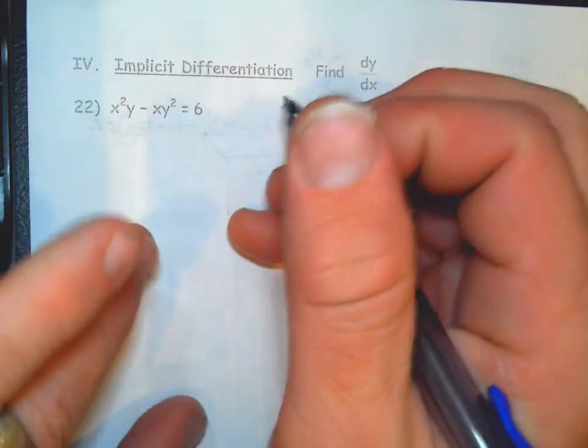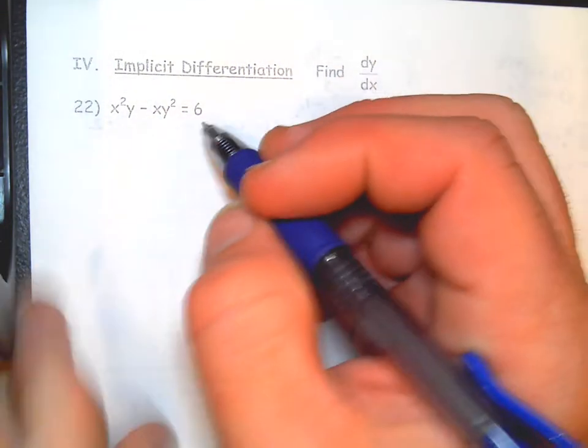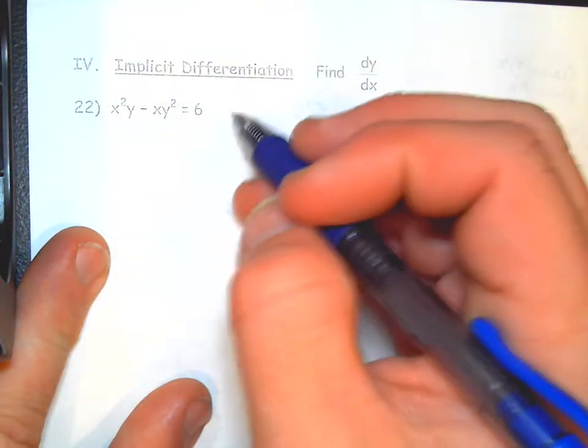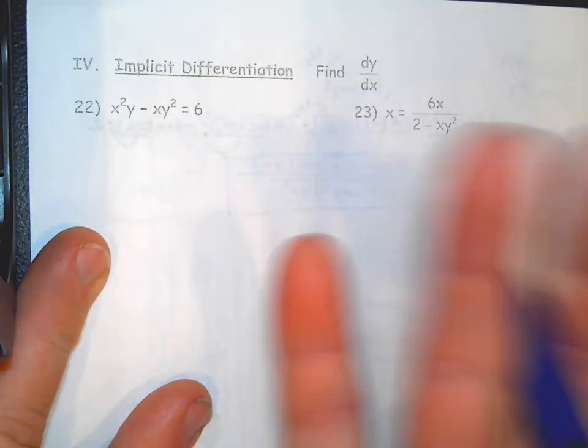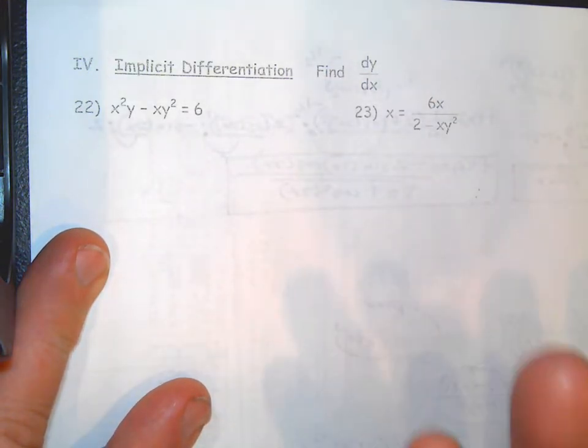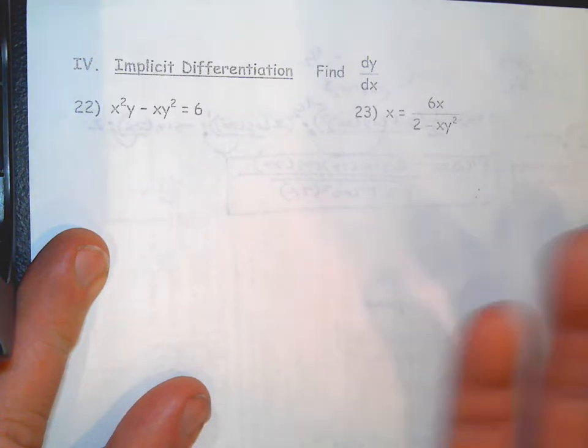Implicit differentiation. So I think some people are having trouble with this. So we're taking derivative with respect to x, but the y's are already mixed in. And the y's are a function of x that we just can't see. So it's like an inner function. It's like a chain rule opportunity.